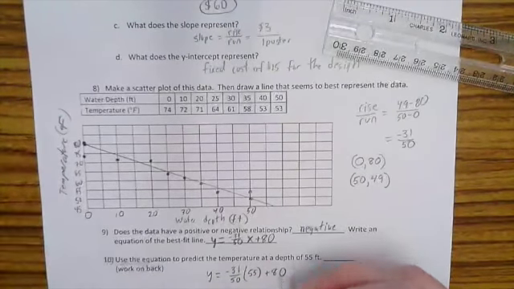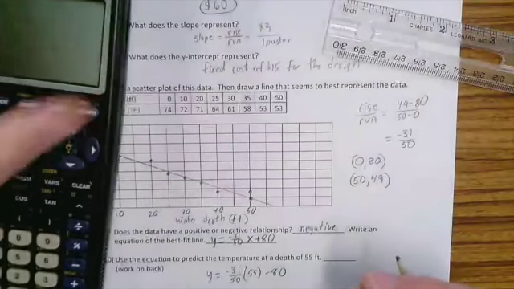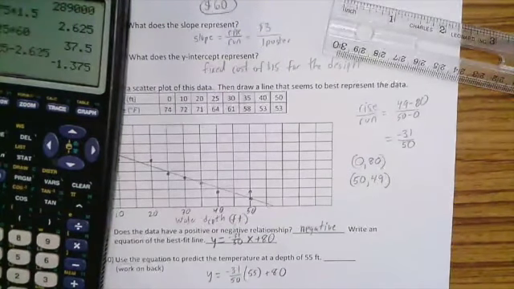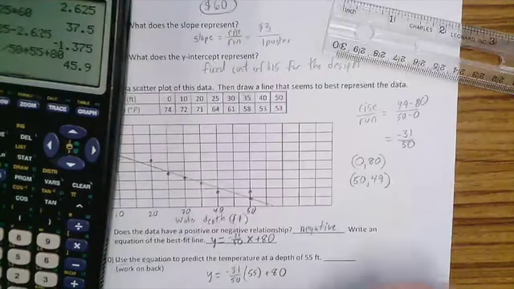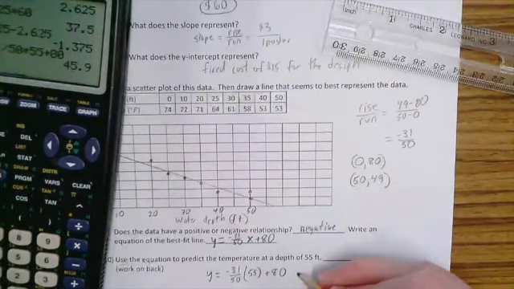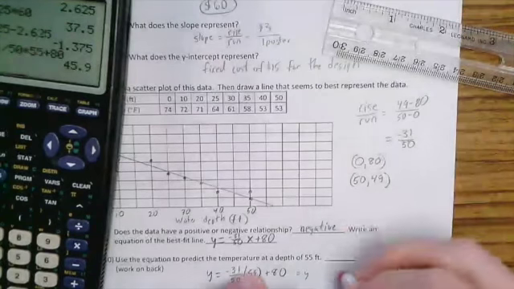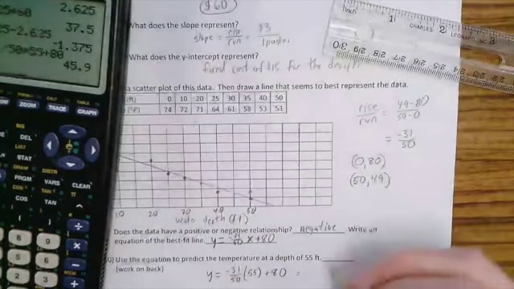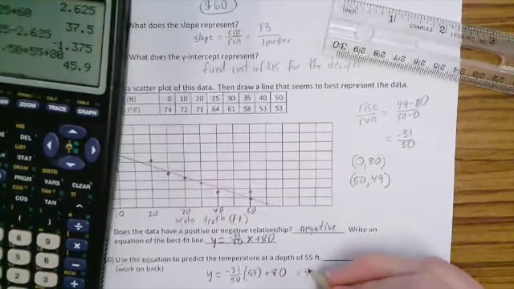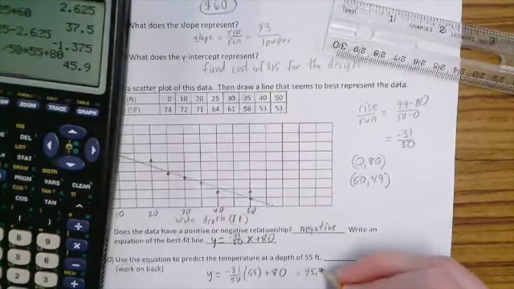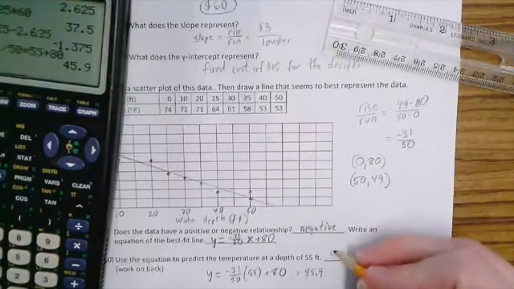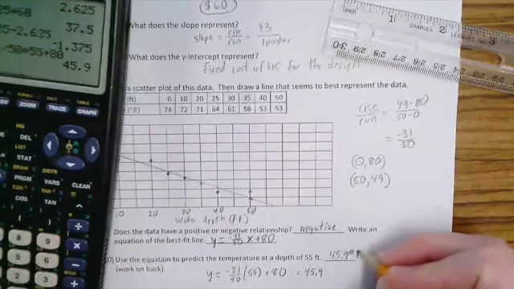All right, I'm going to pull out my calculator and multiply negative 31 divided by 50 times 55 plus 80, and I get 45.9. So my temperature is equal to 45.9 degrees Fahrenheit.